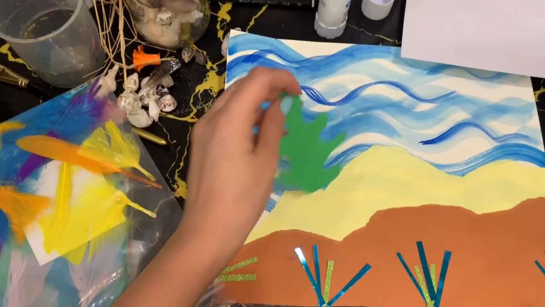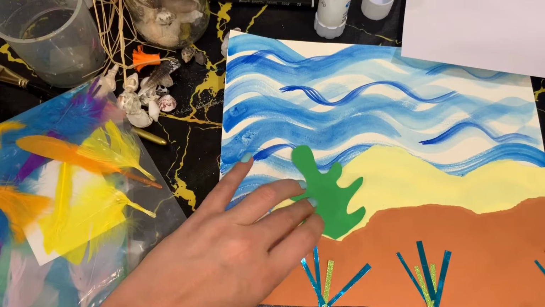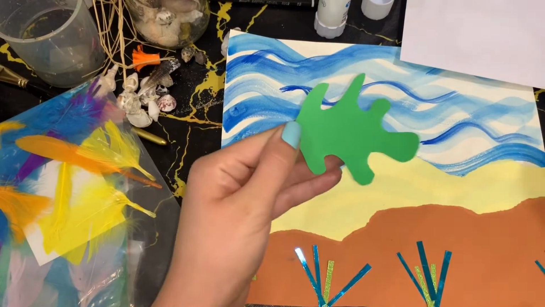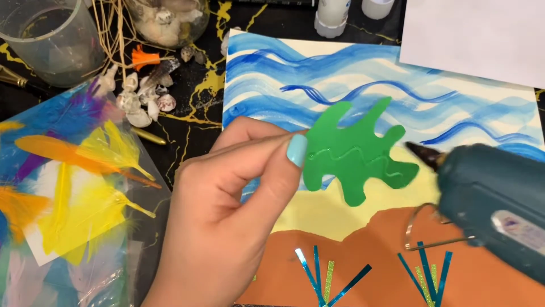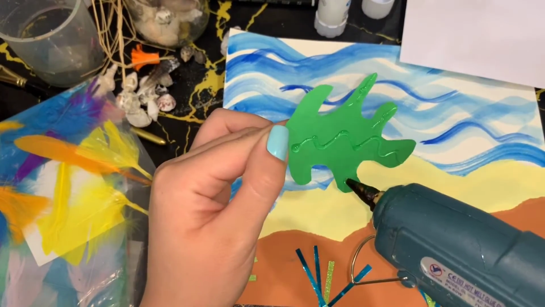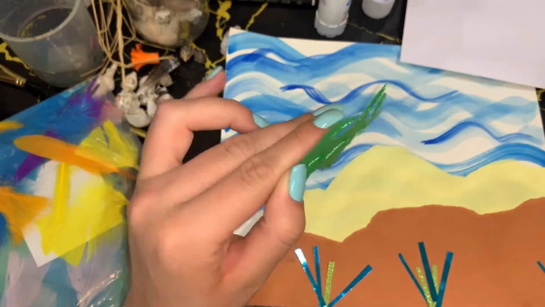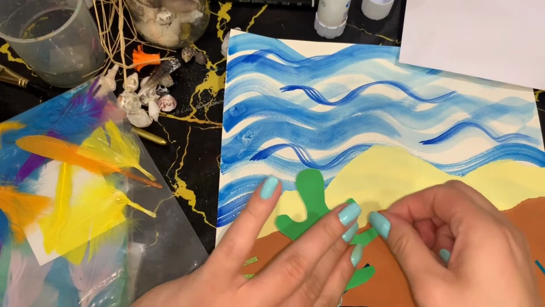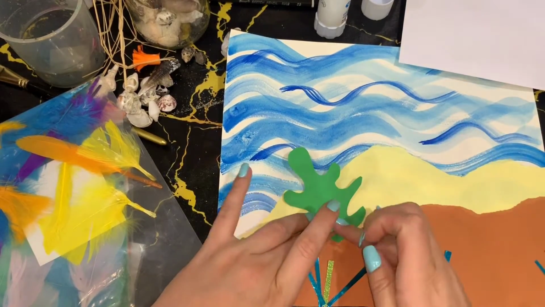And there is one. We can put it somewhere on the top and or even here. Why not? Maybe I can use glue gun for this part. I will just use here, maybe a little bit, just small amount on sides. I'm using a glue gun because this is a little bit thicker paper. Just carefully, like this.